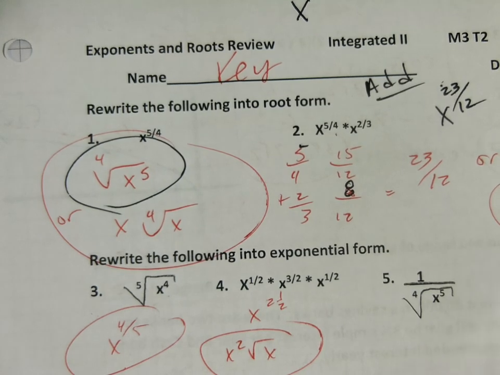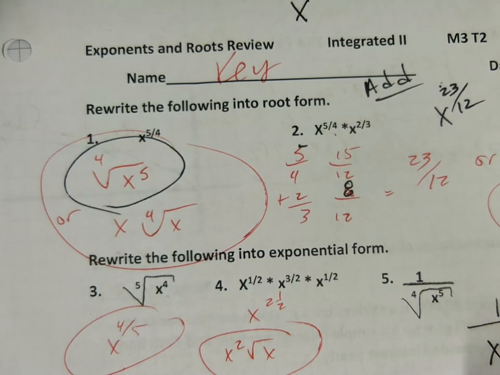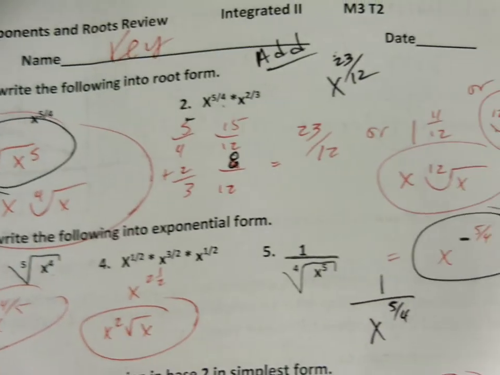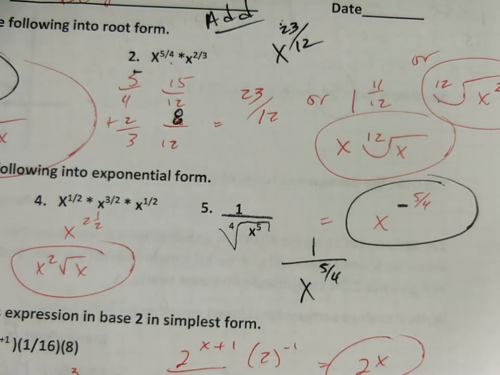Number 5. Well, if you have a negative exponent, that means 1 over. So if I have 1 over x to the 5/4, okay, because of the power and the root, and then I just brought it up with a negative exponent. So I like to bring it up as a negative exponent. I want to show negative exponents as fractions, okay? We've talked about that before.